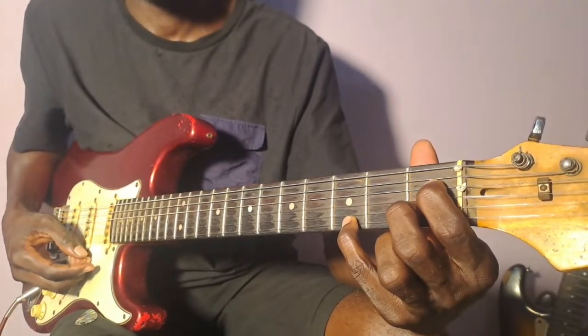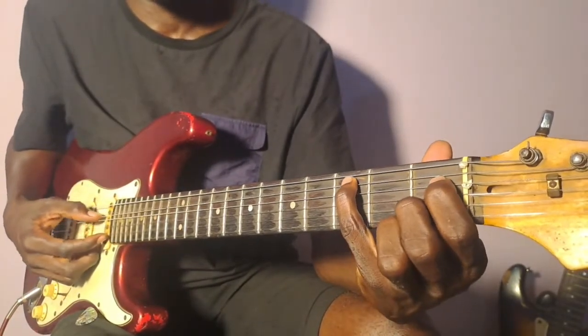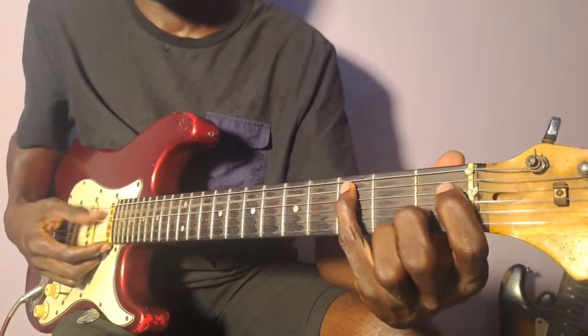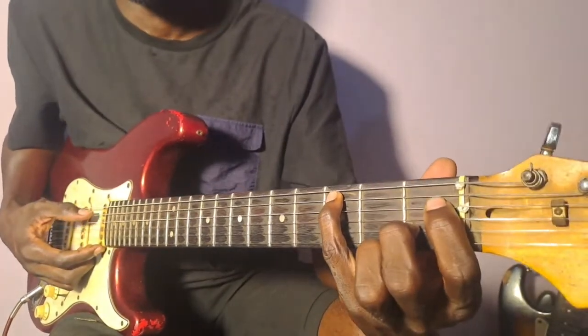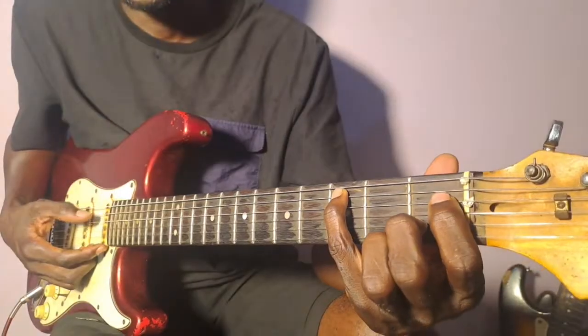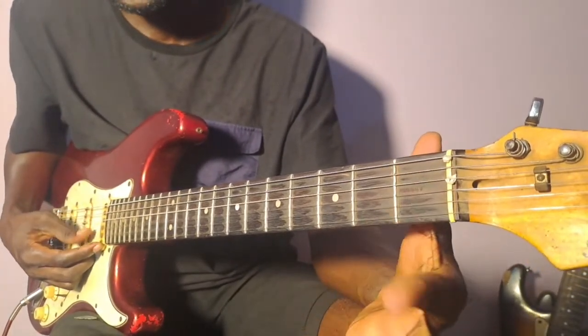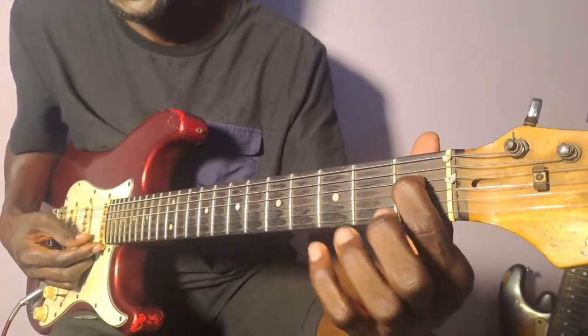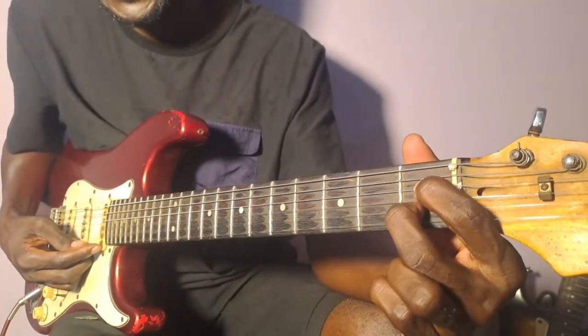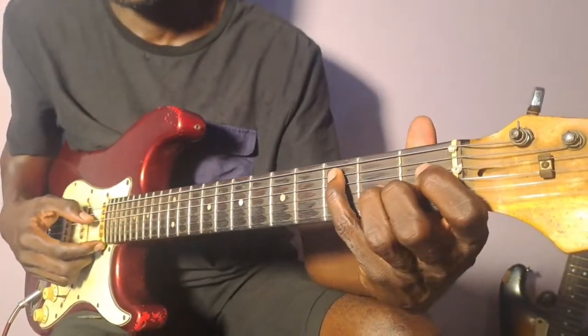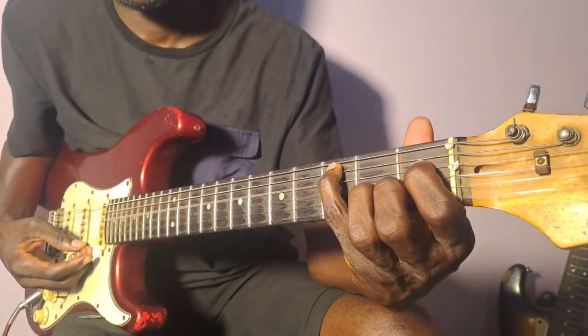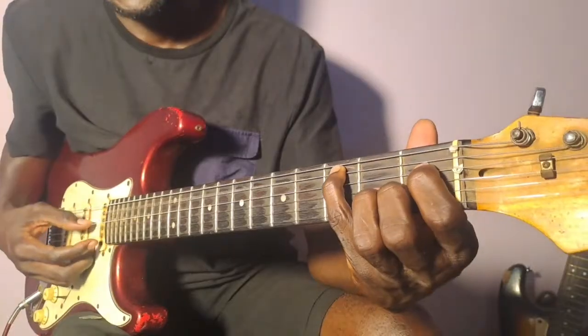This is C minor, or we can play C minor here. That is Do on the fifth string, C note. E flat on the fourth string here. G on the third string, open. Then C on the second string, making it C minor.